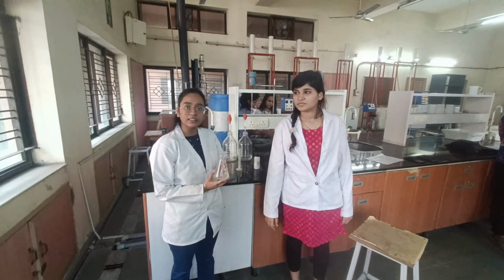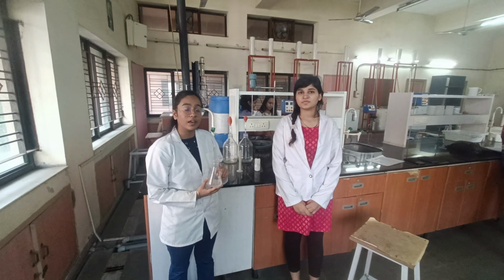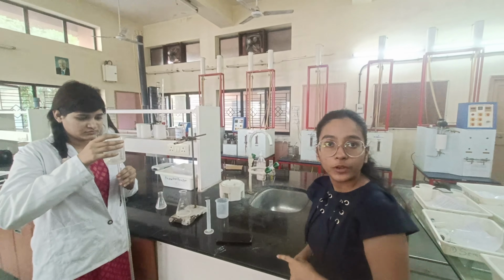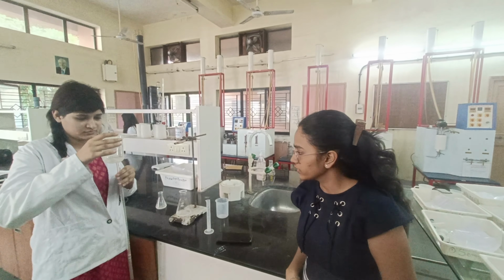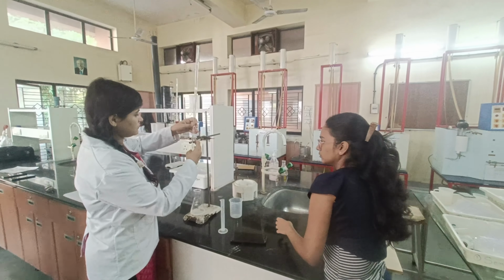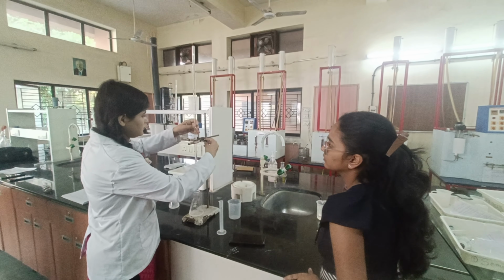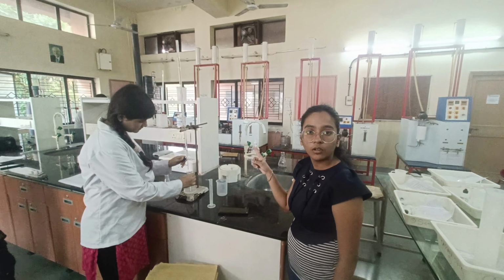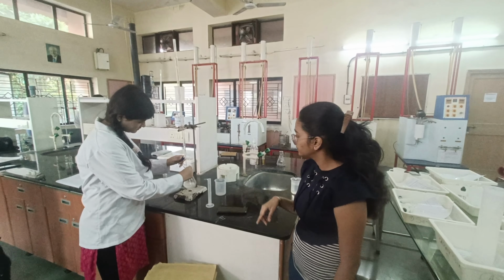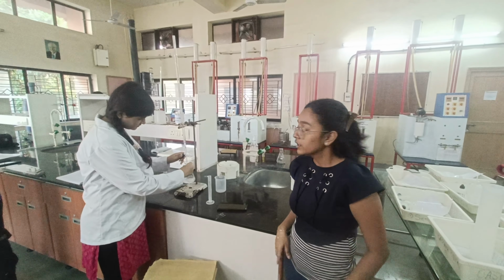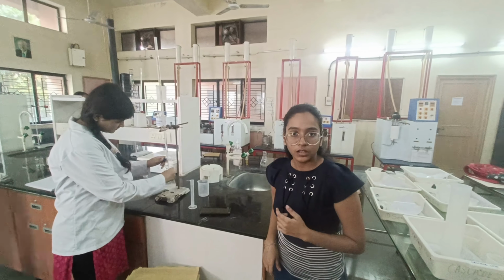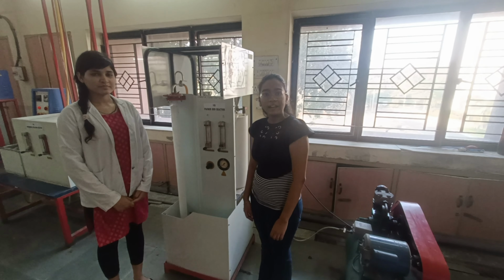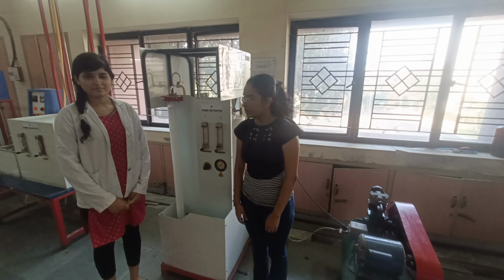Now we will titrate this again with 0.1 normal sodium hydroxide from the burette. Now we will fill the burette with 0.1 normal sodium hydroxide. We will titrate the solution with 0.1 normal sodium hydroxide. We will continue this titration till we achieve the color pink. That will be the end point of our titration. Now we have completed the titration for the flow rate of 5 lph.